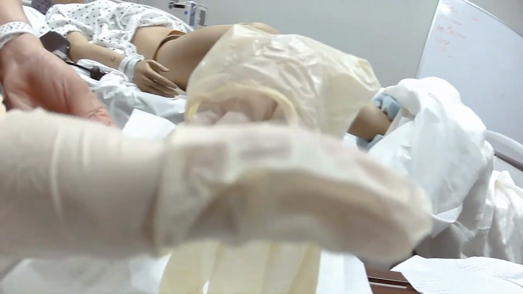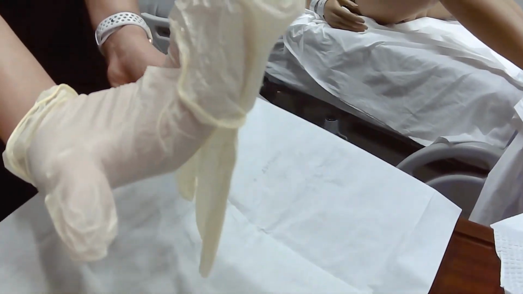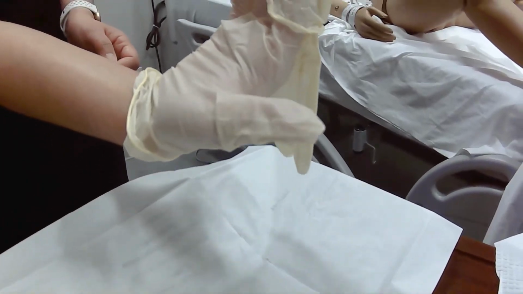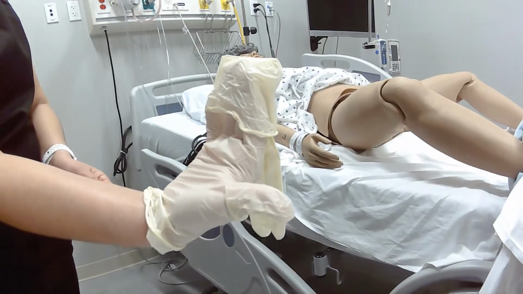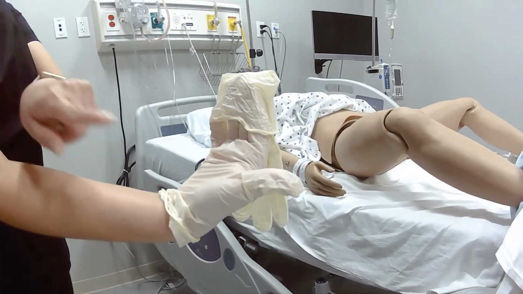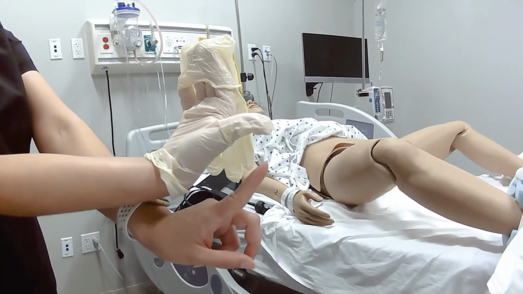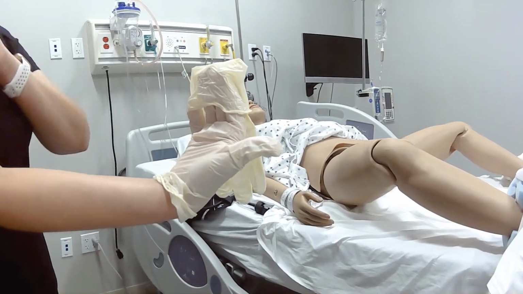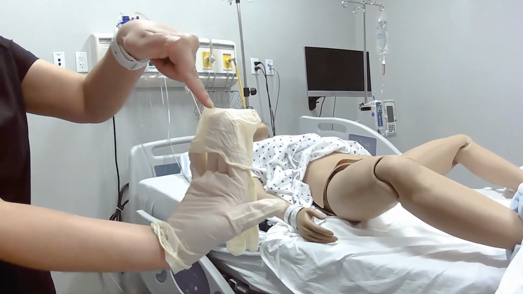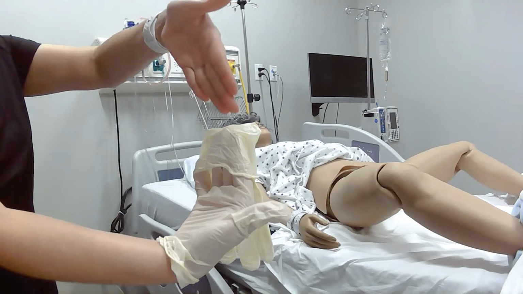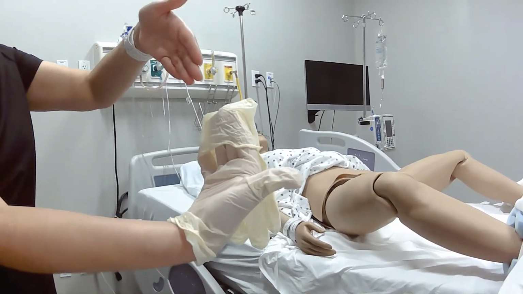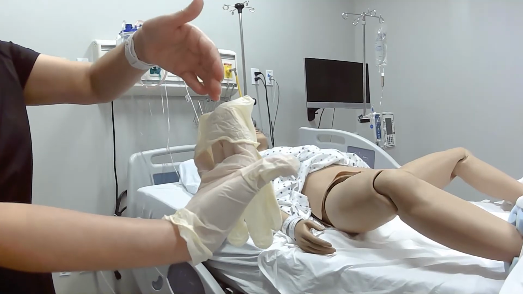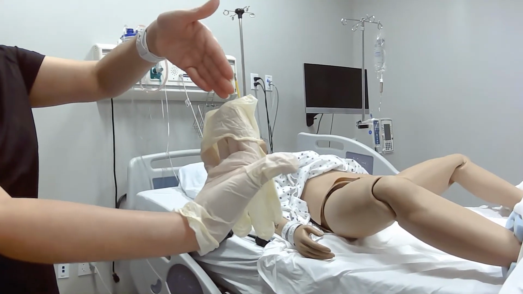So I'm picking it up using my 4 fingers that are sterile, so I'm touching it sterile to sterile. Notice how my glove is sticking out. I don't want to contaminate my sterile thumb with a non-sterile glove, or when I'm sliding my other hand in, I don't want to contaminate. So I always like to stick that out like I'm hitchhiking so it doesn't get me in trouble.